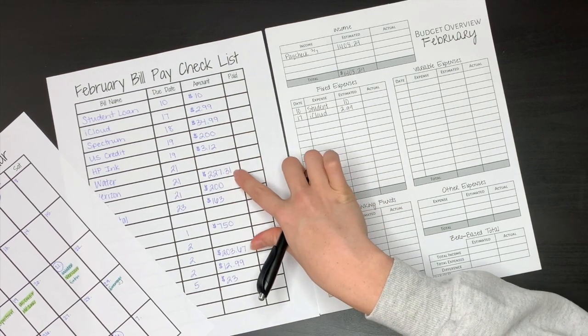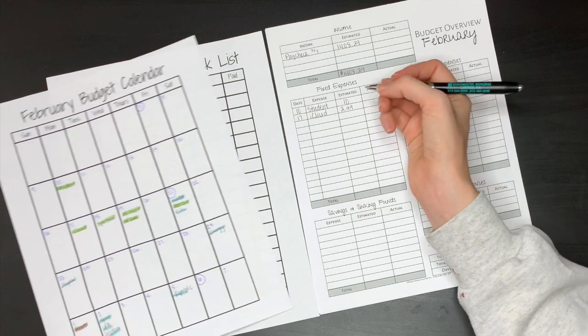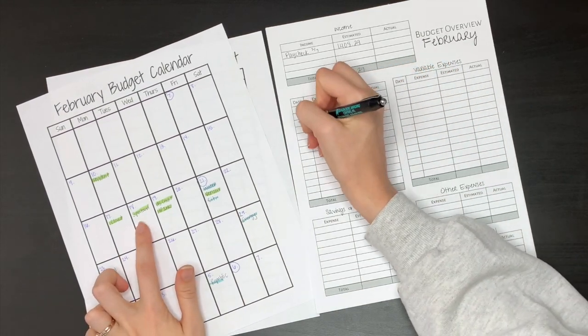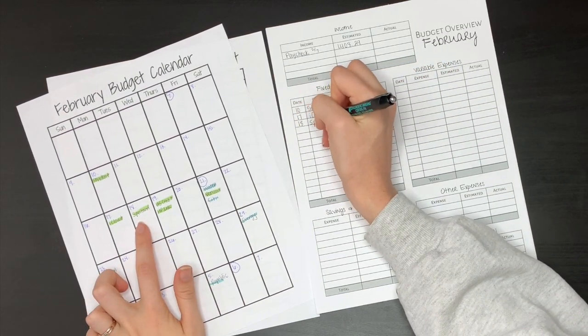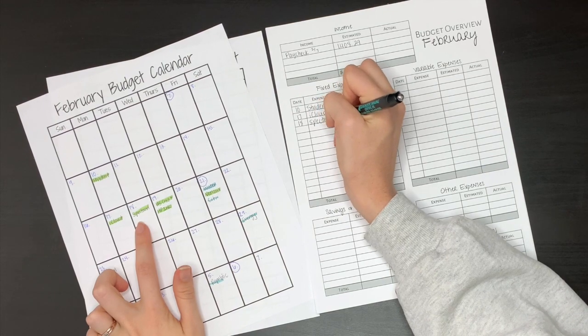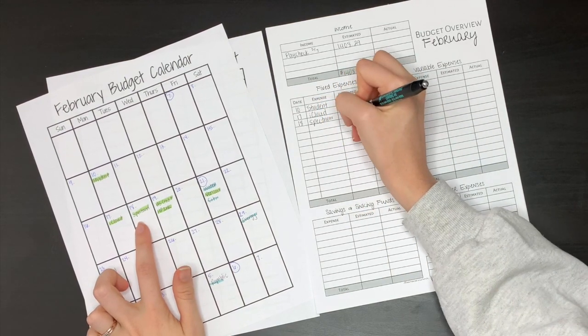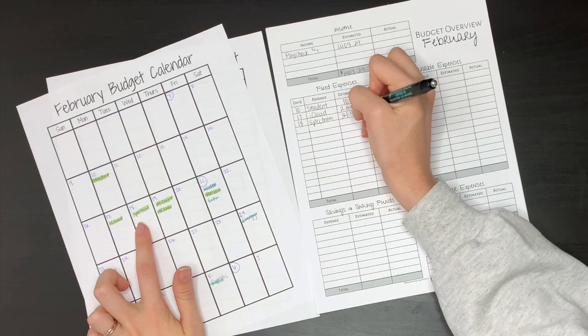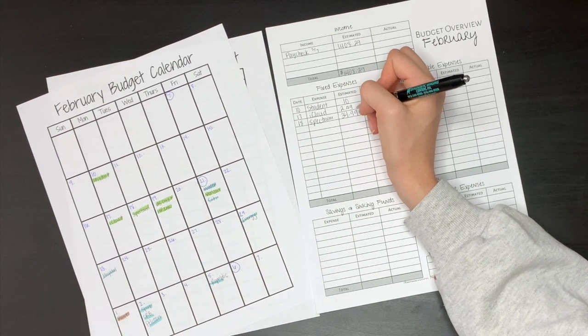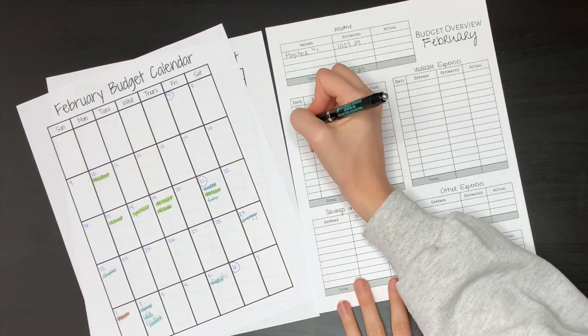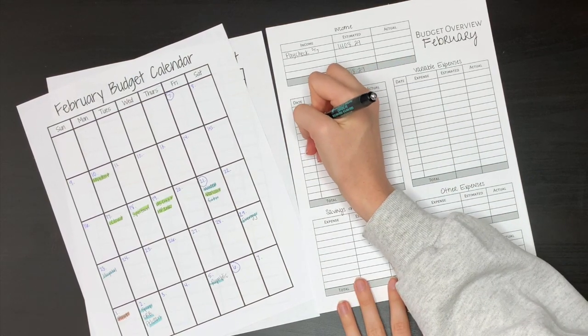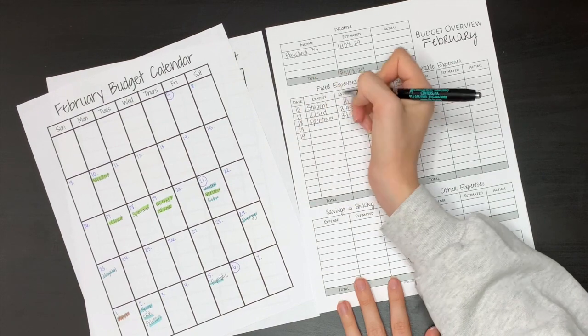Or like Verizon, I've already gotten the bill for that one. And then the 18th, Spectrum, which is $34.99. Let's see, on the 19th, we have 2 different bills due.